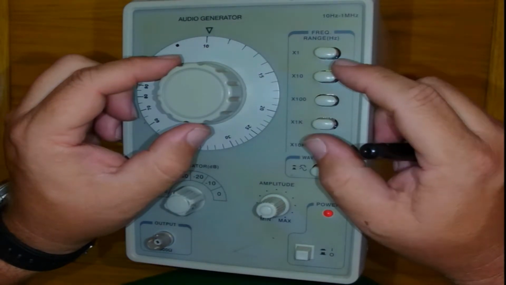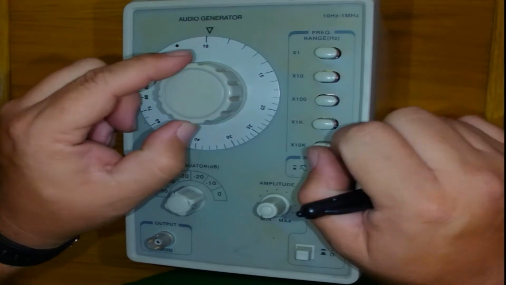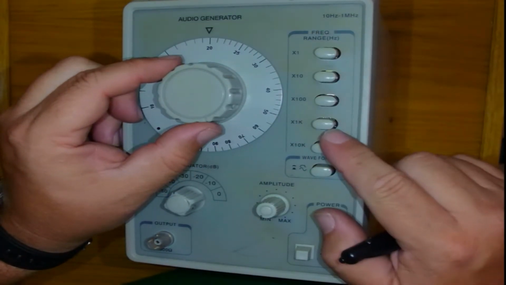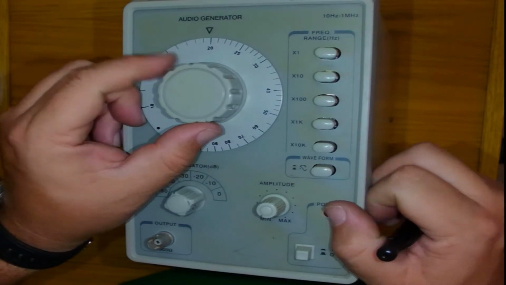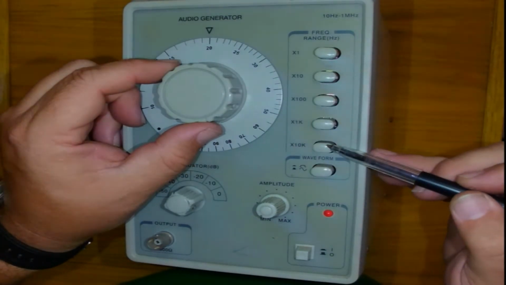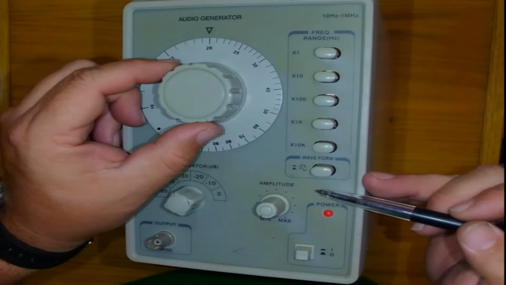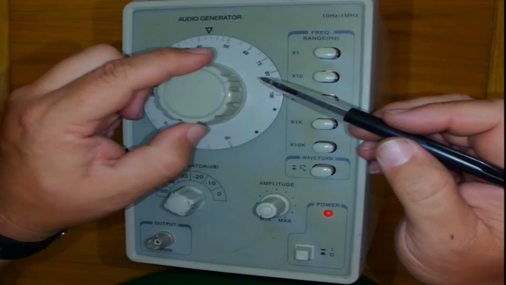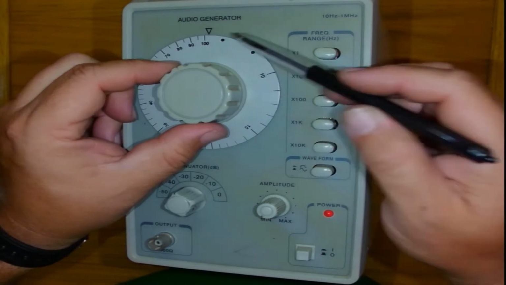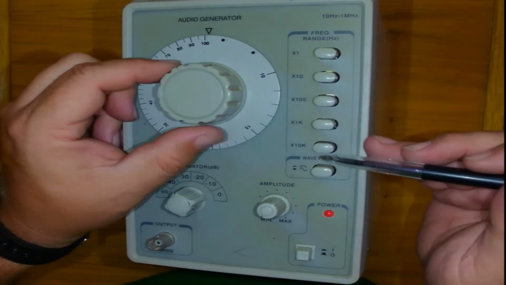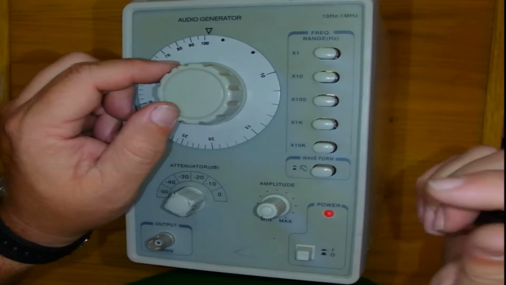So to recap these two parts of the instrument, the big dial tells me my value, 20. The range selector can do that. So 20 times 10,000 is 200,000 and that would be my result. If I go to 100, times 10,000, I get 1 megahertz. And that, ladies and gentlemen, is how the first part of the equipment works.